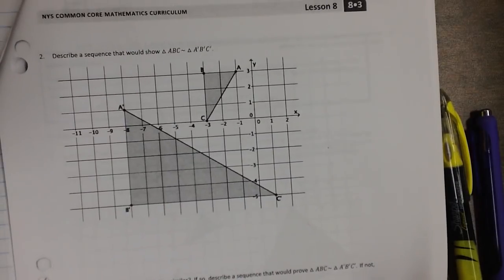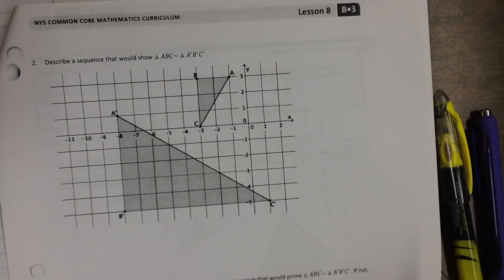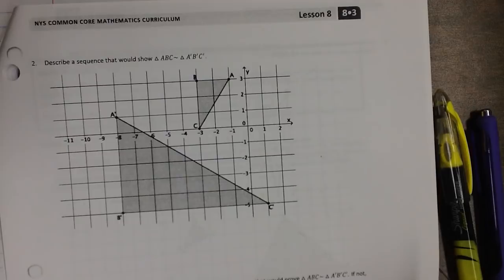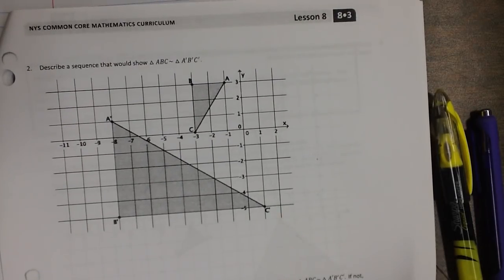Describe a sequence that would show triangle ABC is similar to triangle A prime, B prime, C prime. First of all, you have to figure out the scale factor.